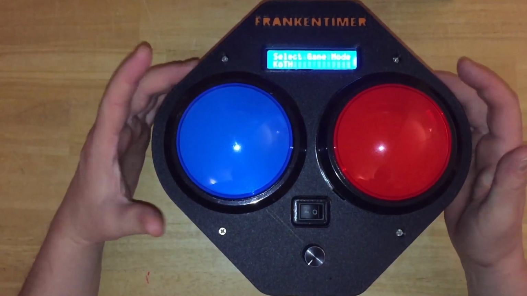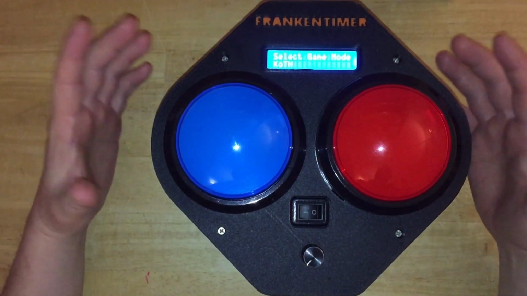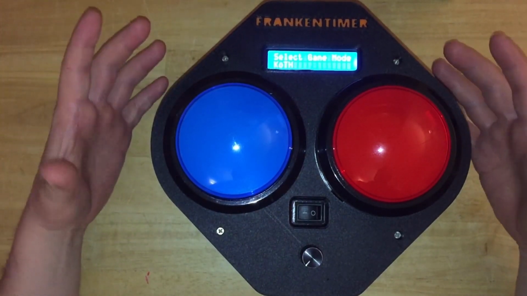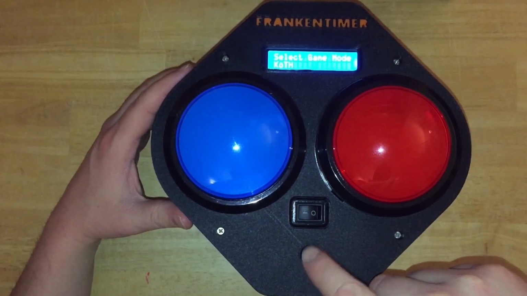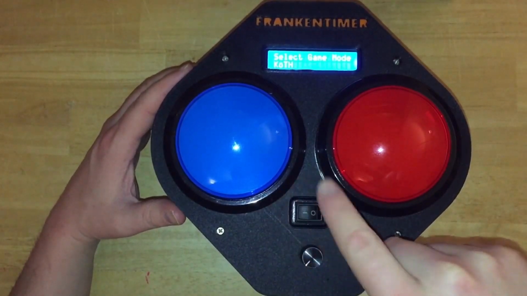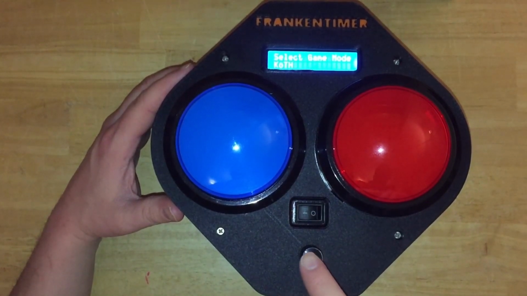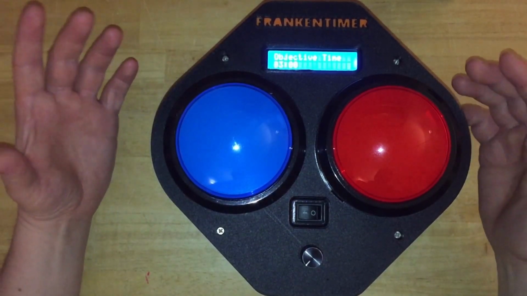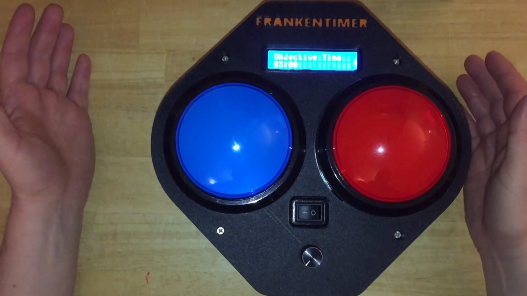All right, so this is how the pre-programmed King of the Hill works. I'm going to go through setup and talk a little bit about how the game works. I've already selected to use my rotary encoder, so I'm going to do it with my rotary encoder. I'm going to hit the button to select King of the Hill. The first thing it wants to know is what's the objective time.